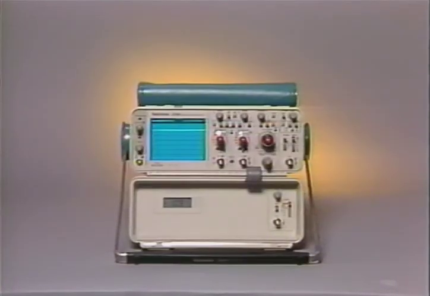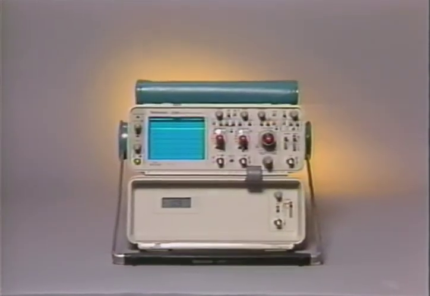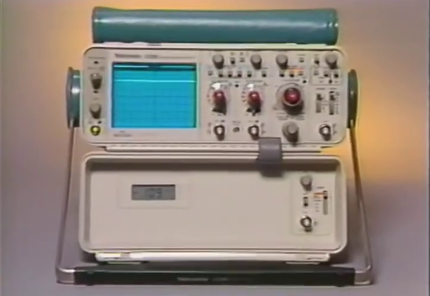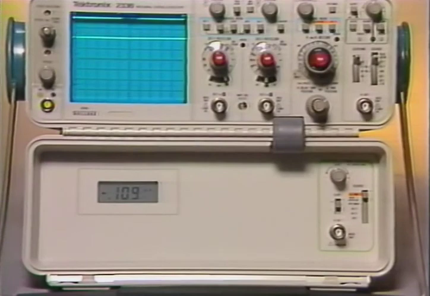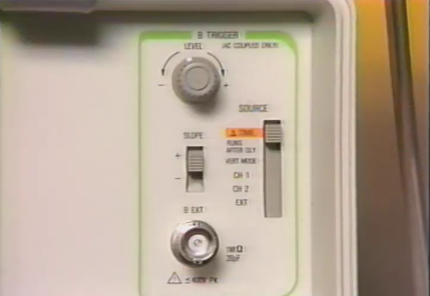The 2336 oscilloscope delayed sweep operation is the same as the 2335, except for the B trigger controls and liquid crystal readout in the front panel cover. The 2336 B sweep has three triggering modes: delta time, runs after delay, and triggerable after delay.